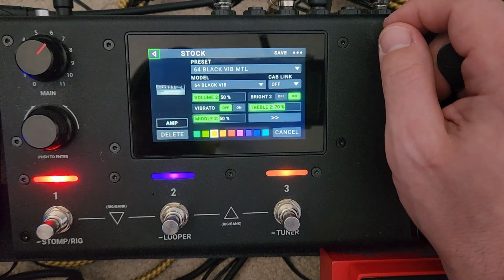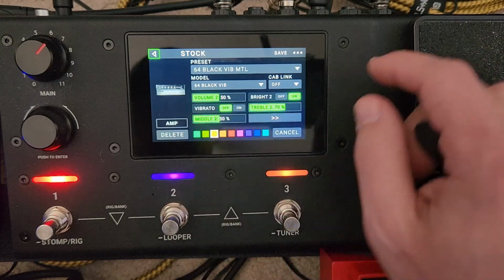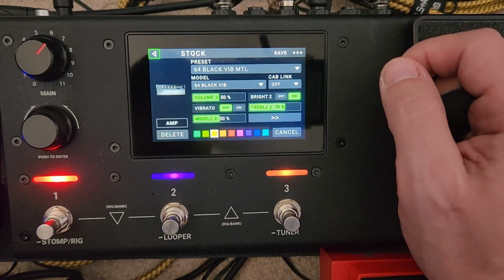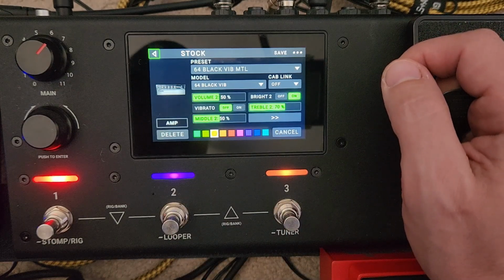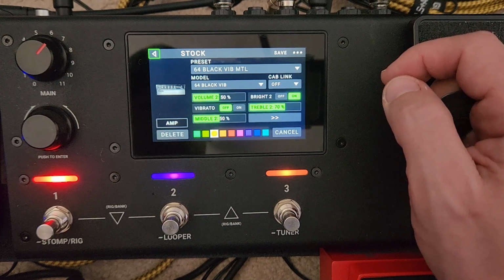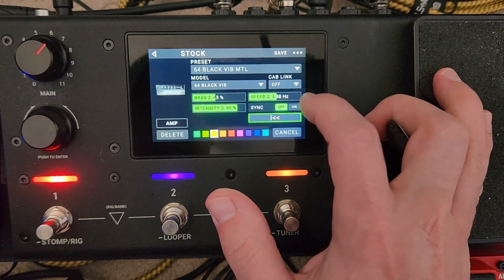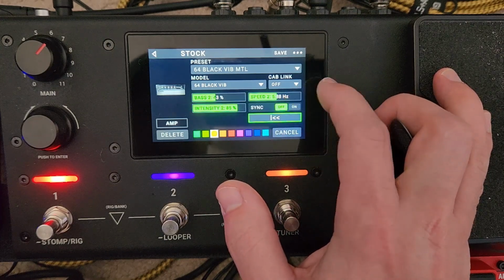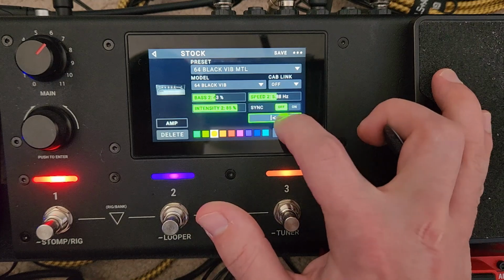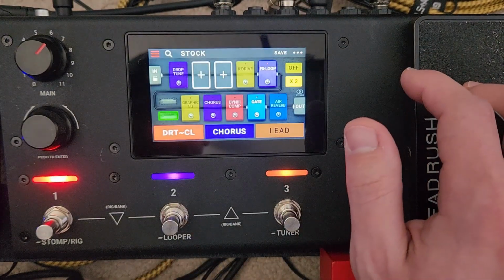Here, we're looking at a replica of one of the Fender amps on this. Here are my settings here on the 64 Black Vibe. We've got volume at 50, bright is on, vibrato is off, treble is sitting there at 70, middle is straight up at 50, bass 43. And because vibrato is off, all these other settings really don't matter. And we have those blended together.